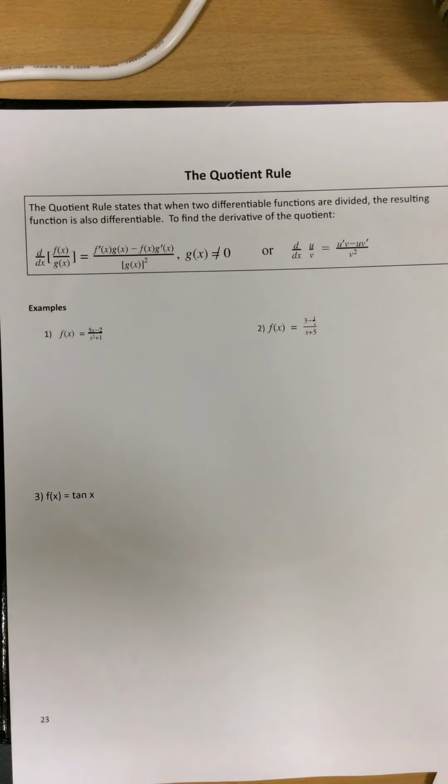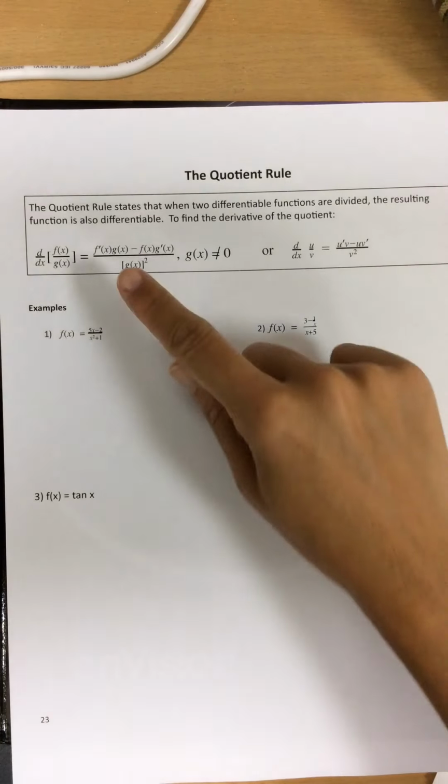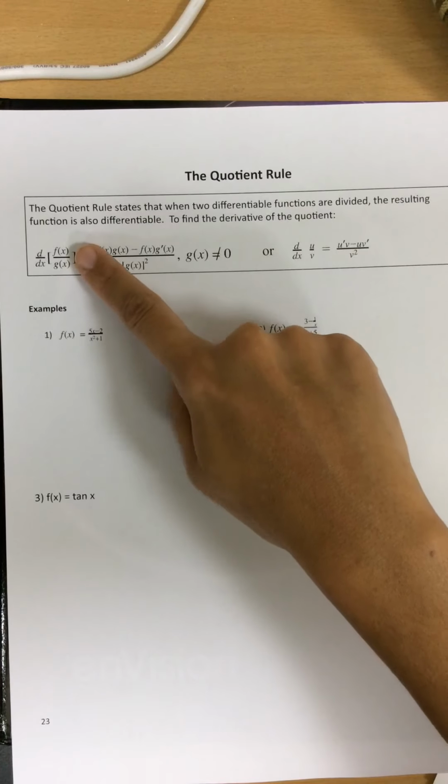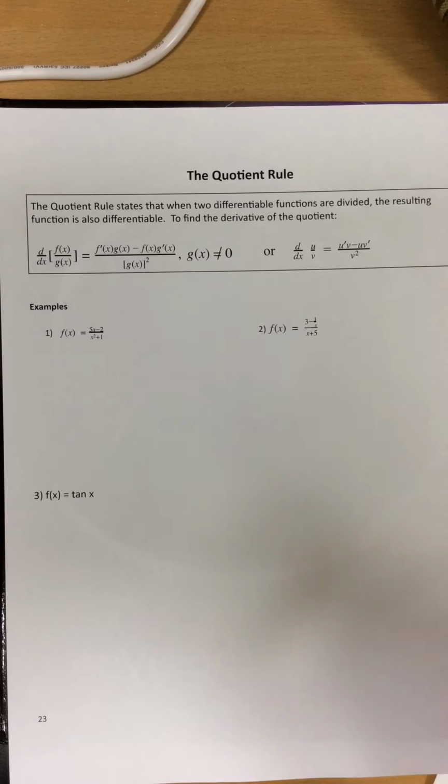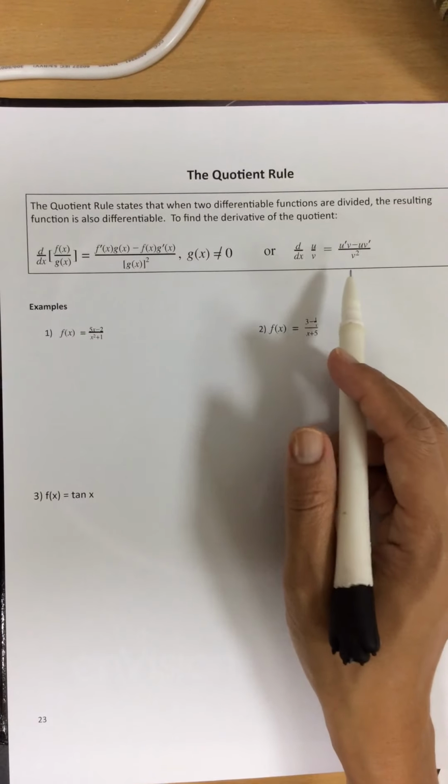Okay, hopefully you knew what was coming next. After the product rule is the quotient rule. So sometimes instead of having to deal with two functions being multiplied, what do you do when you have to find the derivative of two functions being divided, right? So the quotient rule is much more complex than the product rule in terms of being easy peasy to remember. So it's just something you have to commit to your memory, right?